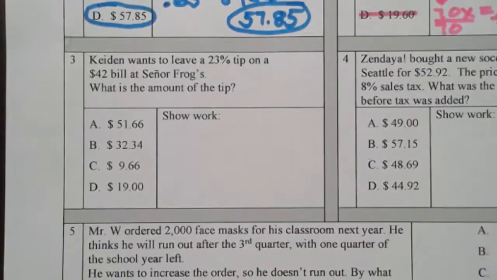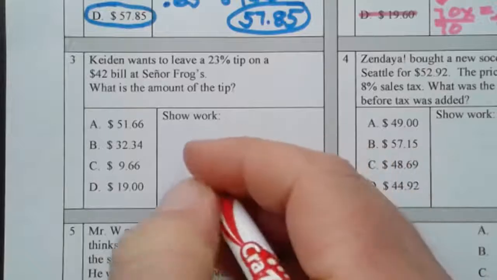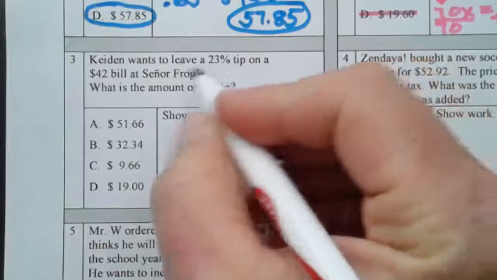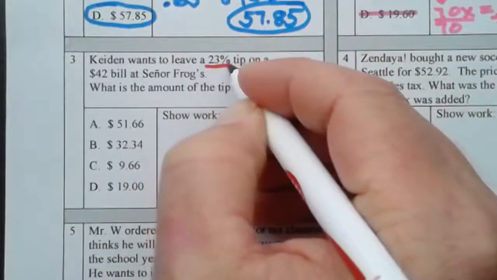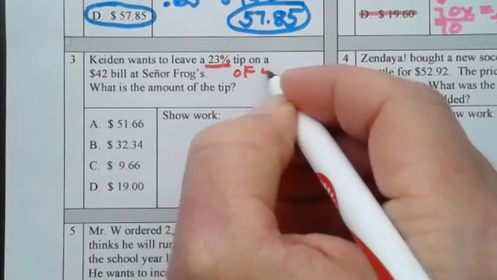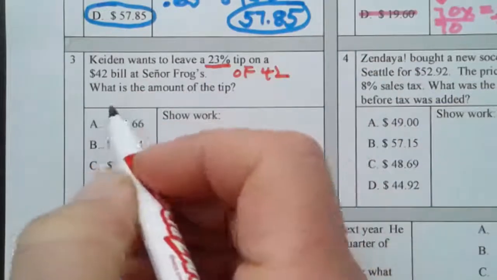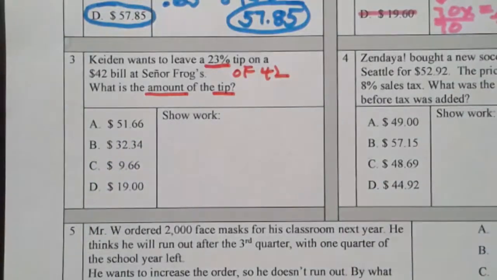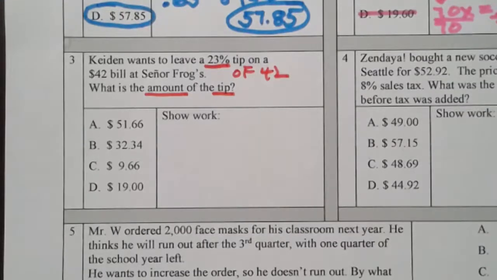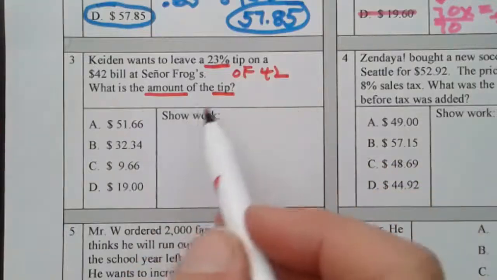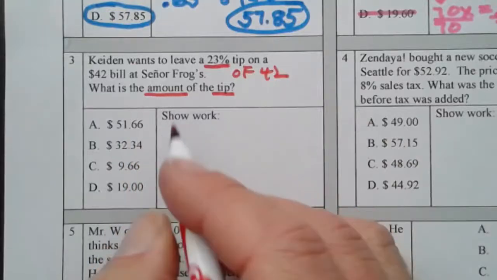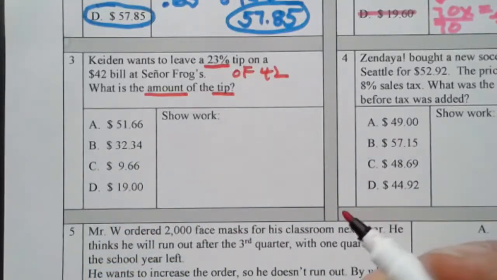Okay, so the bill. 23%, we want to know what's 23% of $42. And the question, very important here, asks for the amount of the tip. It doesn't want to know the tip added to the bill. It doesn't want to know the bill before the tip. It doesn't want to know the percentage of the bill, all that stuff, right? We just want a dollar amount of the tip.